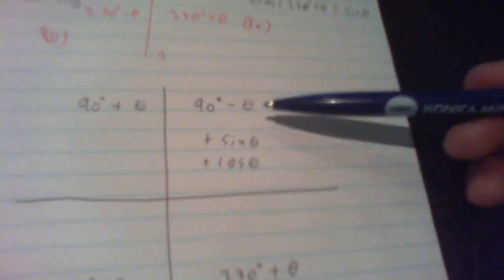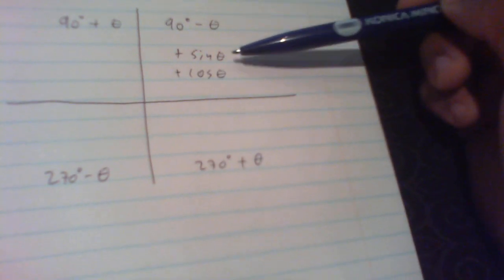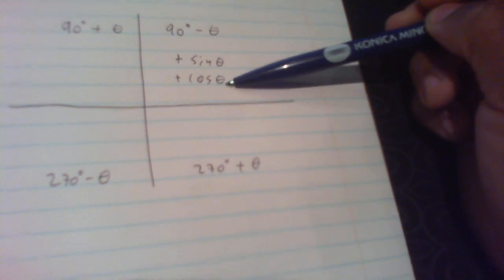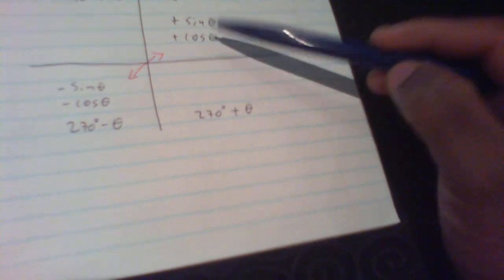So when you have 90 minus, your cos is going to change into positive sine, your sine is going to change into positive cos. And then now you just want to do that cross multiply. As soon as you cross multiply, you know that they are both going to be negative in this particular quadrant, because now both of them are positive, both of them are now going to be negative. Simple like that.